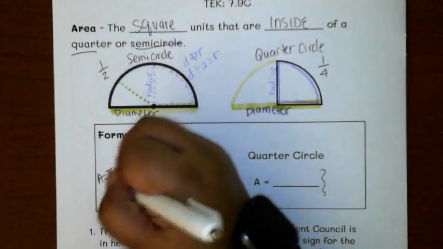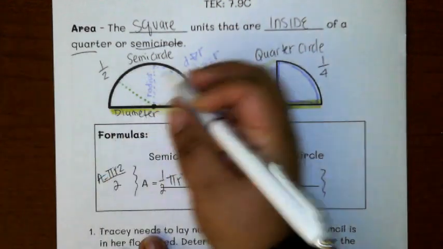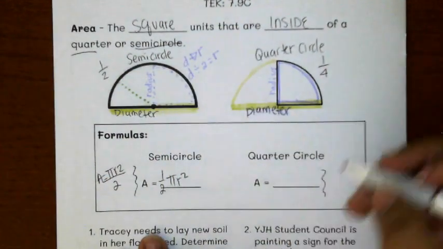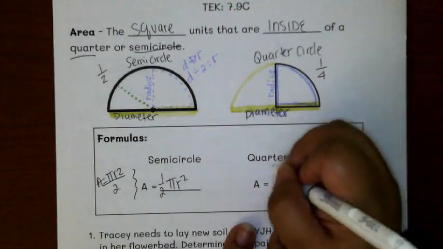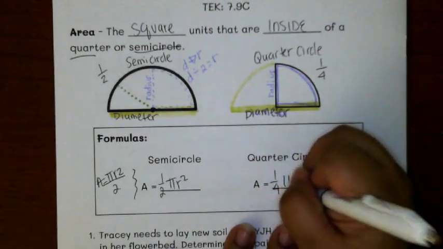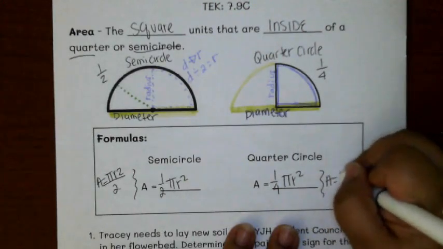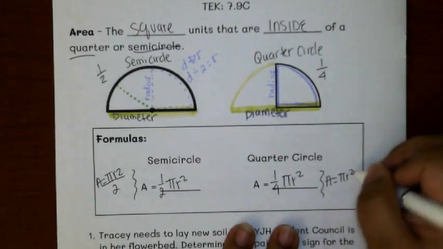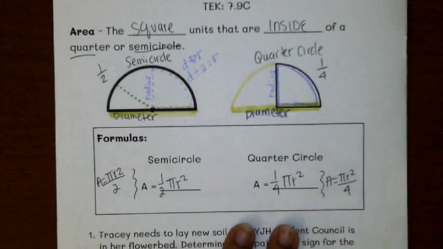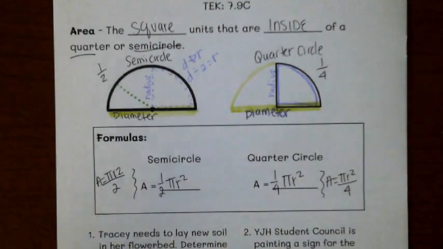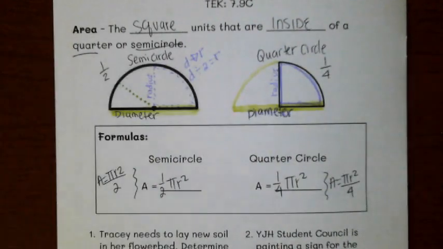Now, over here for the quarter circle, we have 1/4 pi r squared, but you can also write it where you have pi r squared, so you're finding the area first and then dividing it by 4, okay? Either way you write it is fine. You just have to remember that for semicircles, you're dividing by 2 once you find your area, and for quarter circles, you are dividing it by 4. So let's take a look at 2 examples.